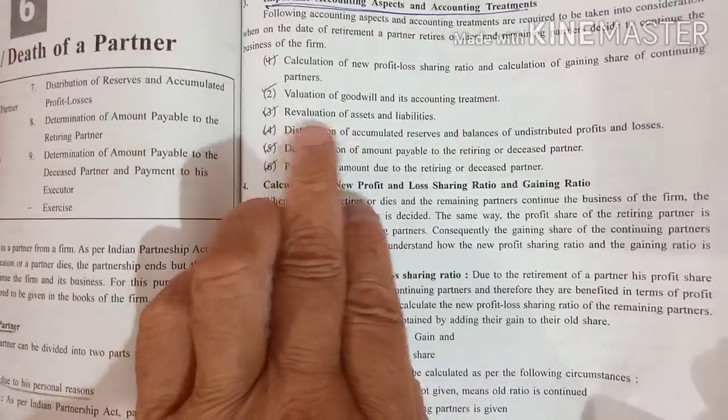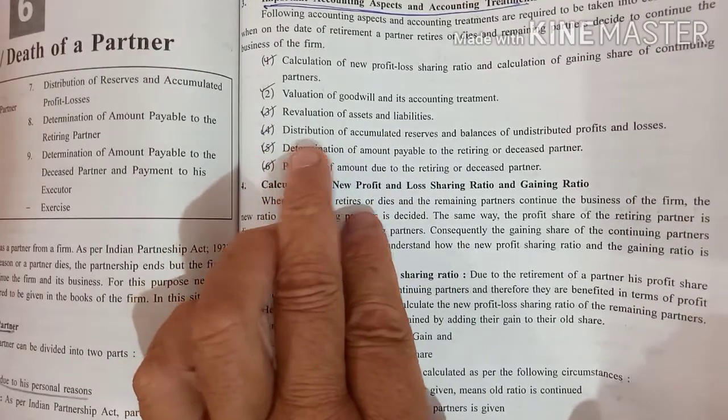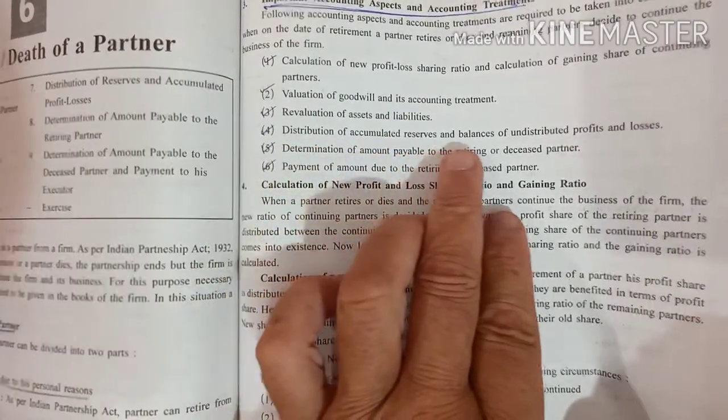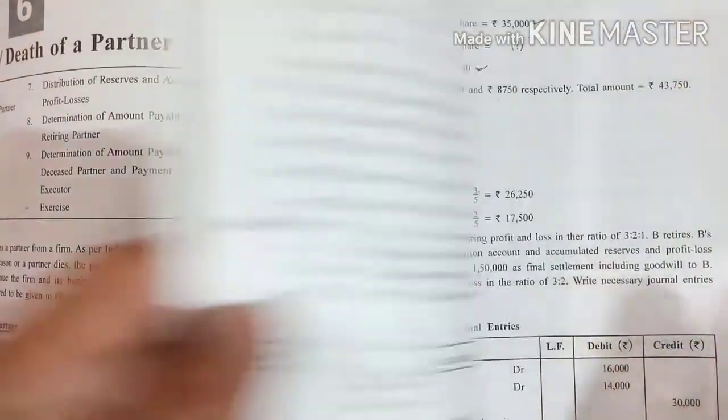The second point is over. Now we will come to the third point. Third point is revaluation of the assets and liabilities, and fourth point is distribution of the accumulated reserve and the balance of undistributed profit and losses.